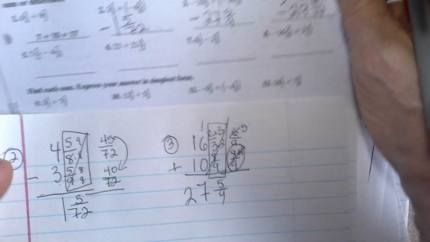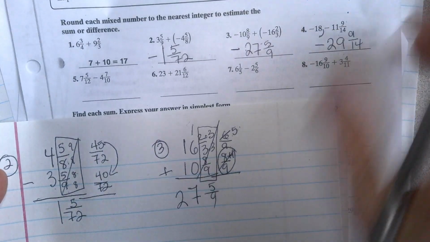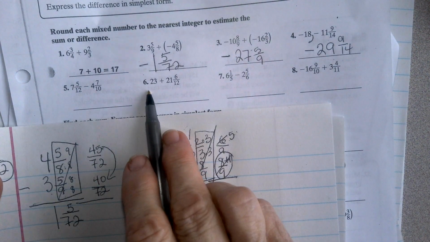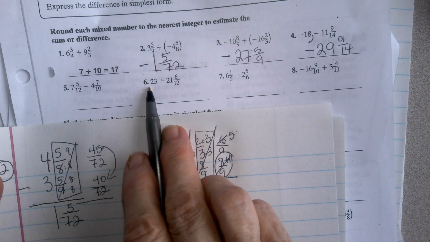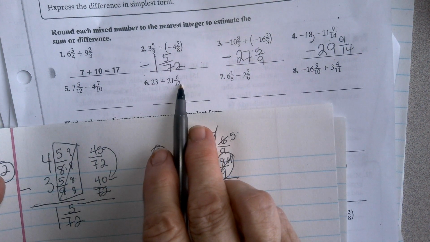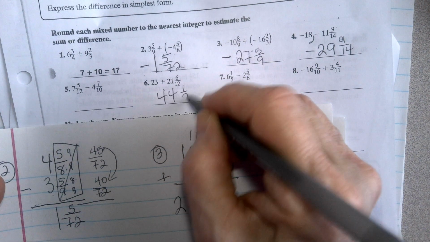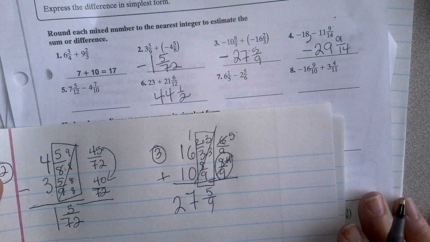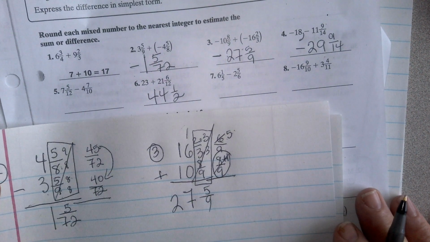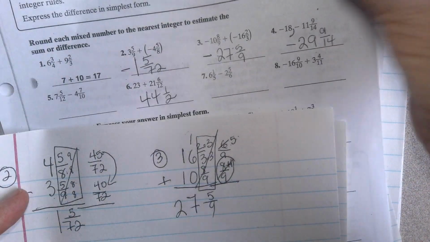Problem 6, what's the final answer on number 6? 44 and 1/2. Okay, so let's go ahead and do just a couple more of these.